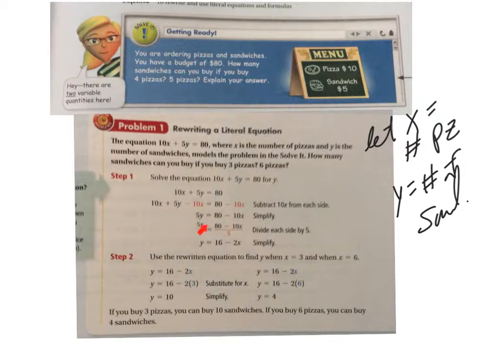So I get 5y equals 80 minus 10x. Still trying to get y by itself, so I want to divide both sides entirely by 5. So divide by 5, divide by 5. Notice that yields dividing the entire right side by 5. So y is technically 80 minus 10x over 5, and you can obviously simplify that into 16 minus 2x on the right side.